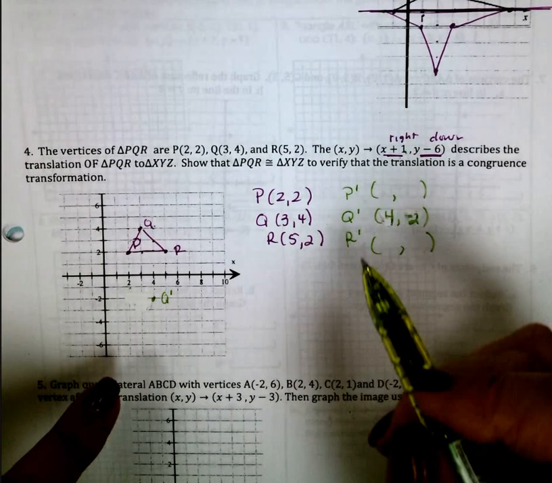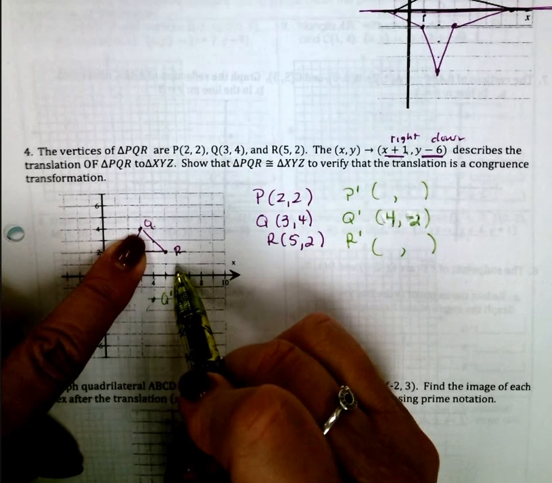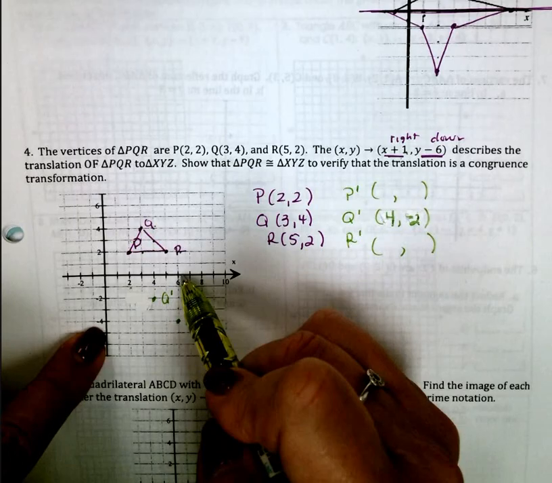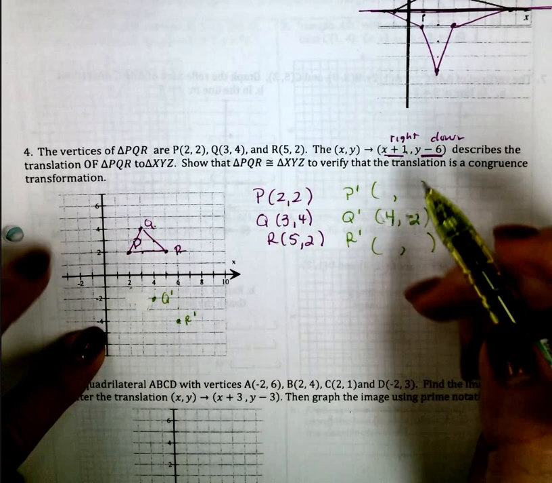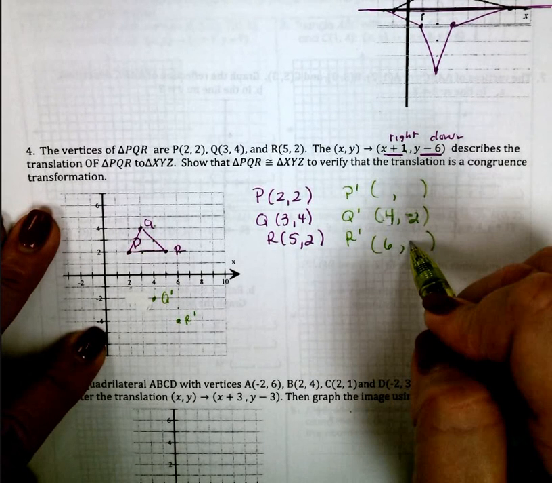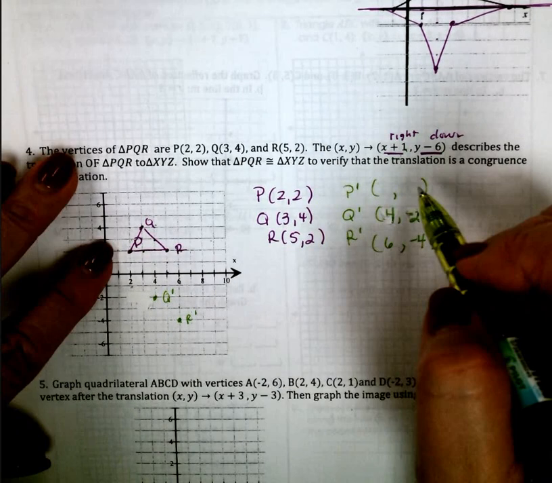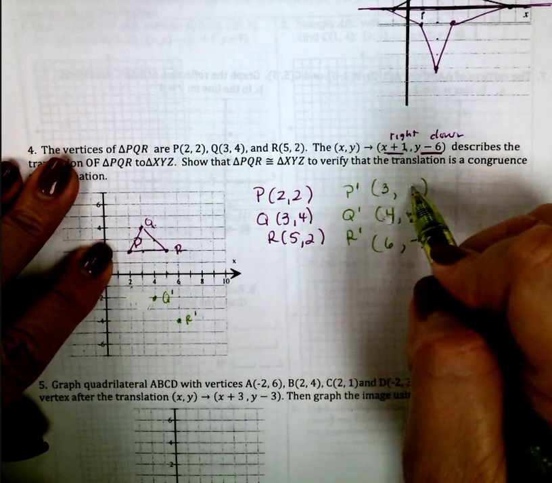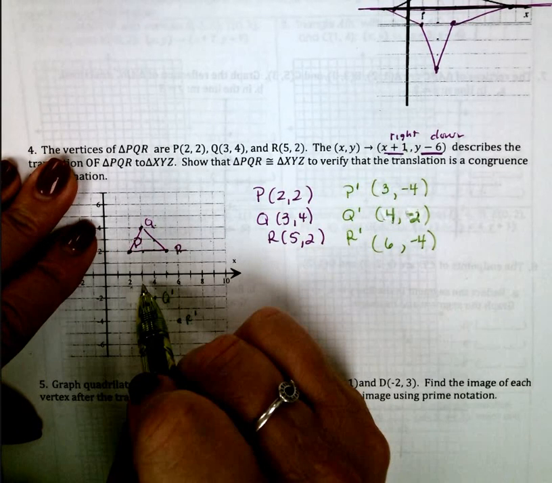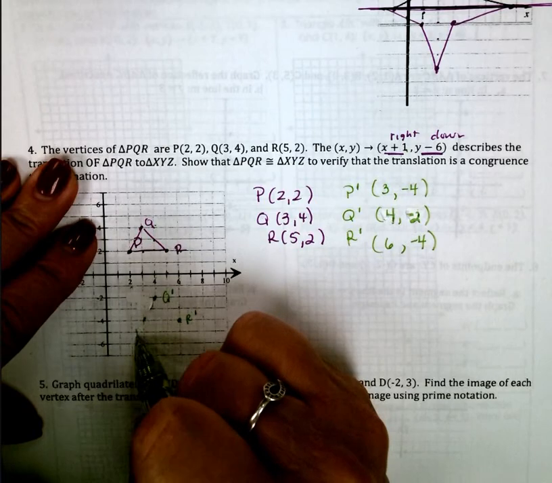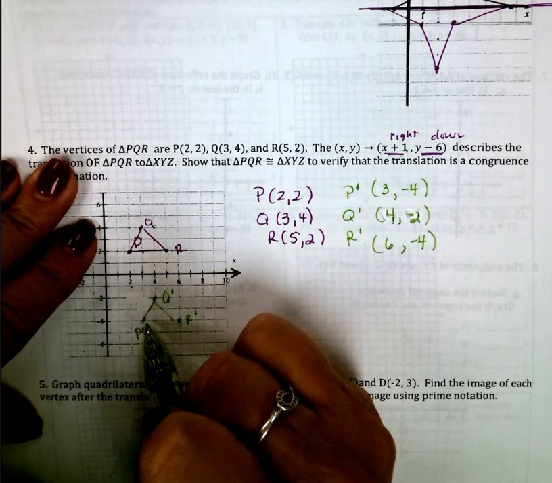Then I went 1, 1, 2, 3, 4, 5, 6. Better off if I do the math, huh? So it's at 6, negative 4. Add 1, subtract 6, right? And then I'm going to add the 1, and I'm going to subtract the 6. So it should be at 3, negative 1, 2, 3, 4. And don't forget to put the primes on your new image.